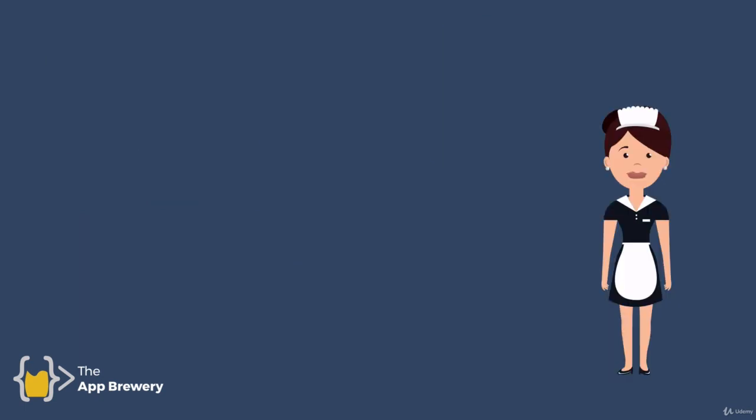Now, if we were to create a housekeeper object, then the properties that we define probably will be quite different. We might be interested in things like, how long have you worked as a housekeeper? Which other hotels have you worked at? Or which kind of cleaning tasks are you happy to do? So for different objects, we will create different properties depending on what is relevant to that object.